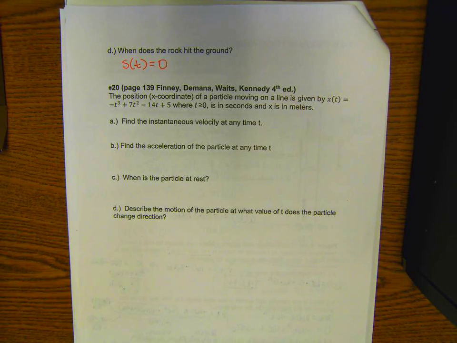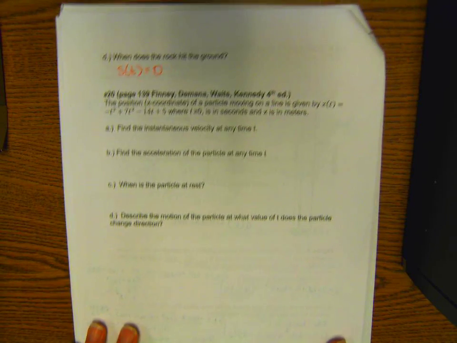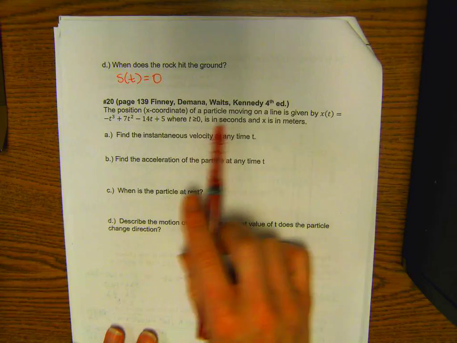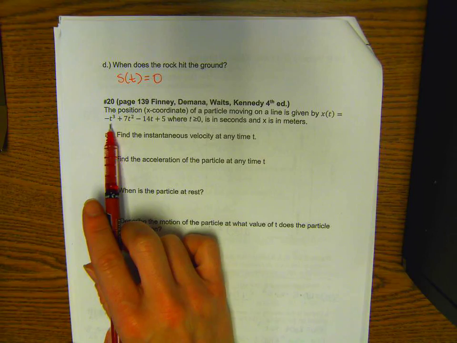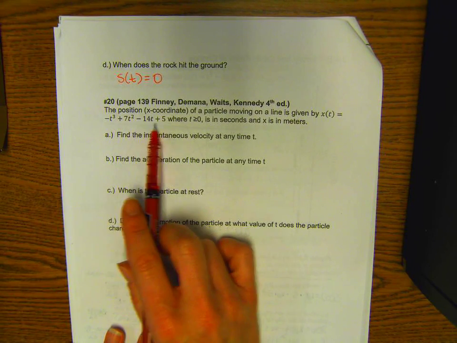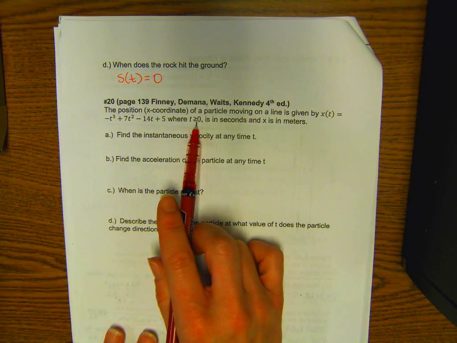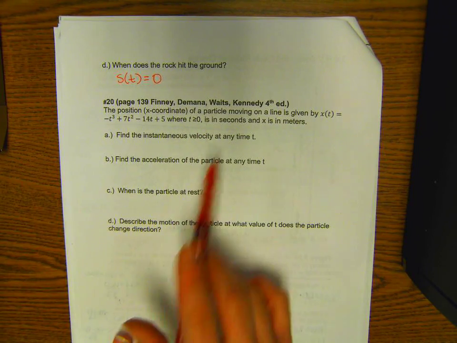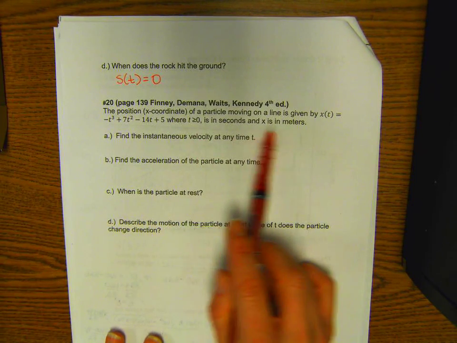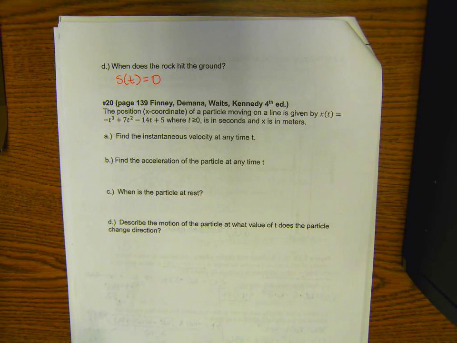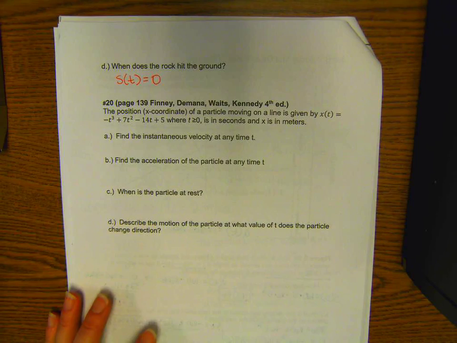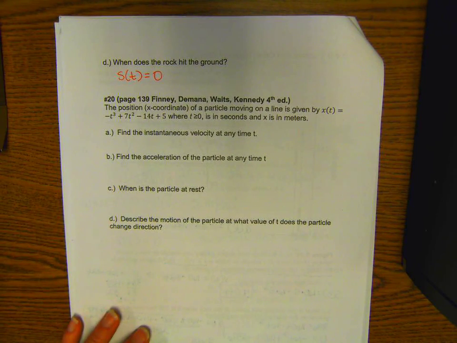So the position, or the x-coordinate, of a particle moving on a line is given by x of t equals negative t cubed plus 7t squared minus 14t plus 5, where t is greater than or equal to 0. And t is in seconds, and x is in meters. Because the position is moving back and forth horizontally, that's why it's x of t, but that is its position. The question is, find the instantaneous velocity at any time t.